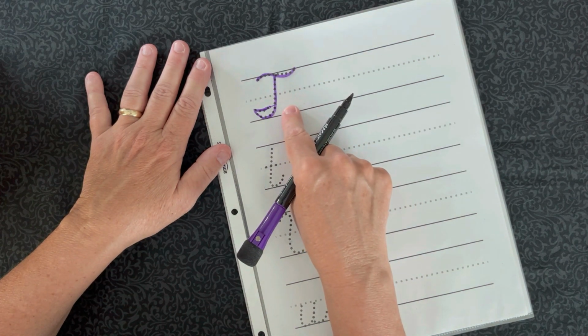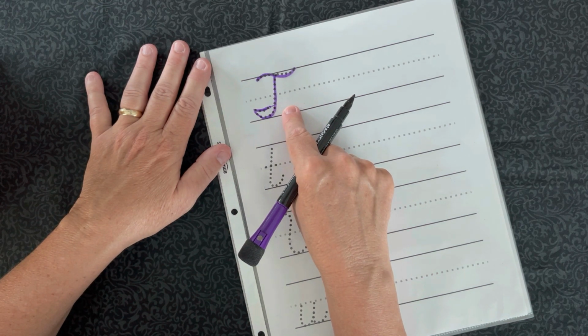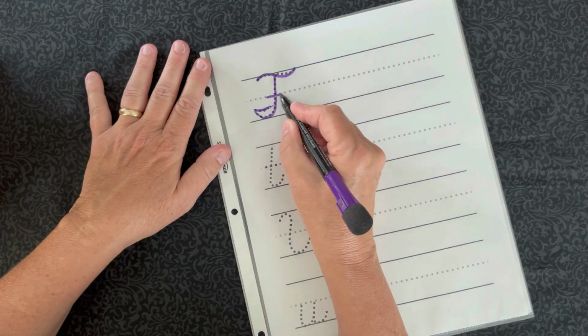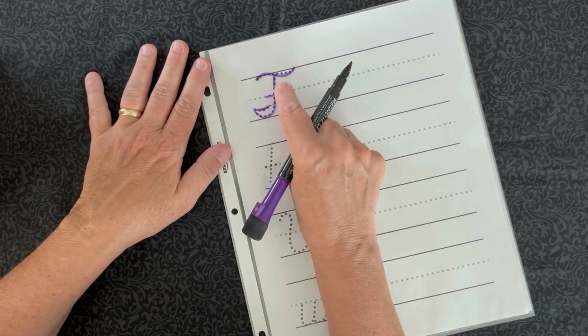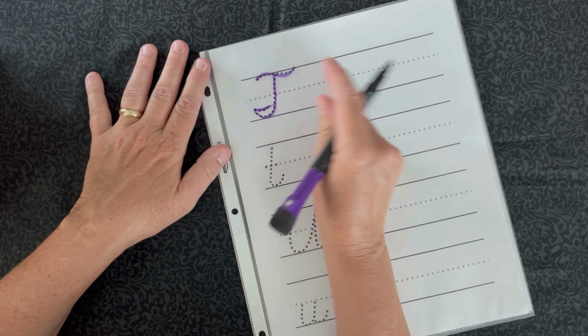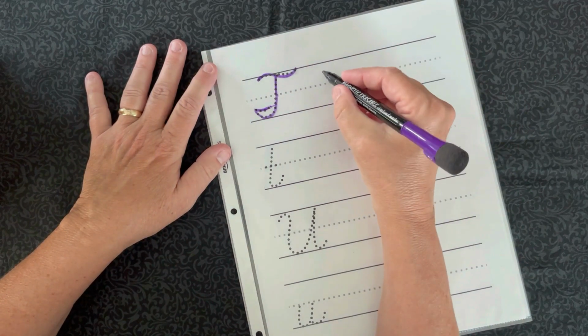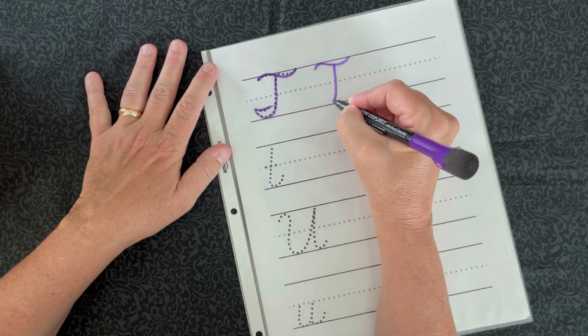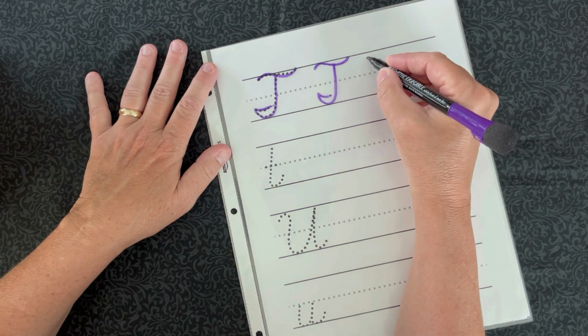You can tell that this looks a lot like the capital F. That's why it's important that if you write an F, that you put that line through it. Otherwise, people will think it's a capital T. Squiggle, big line down, bump, tail.